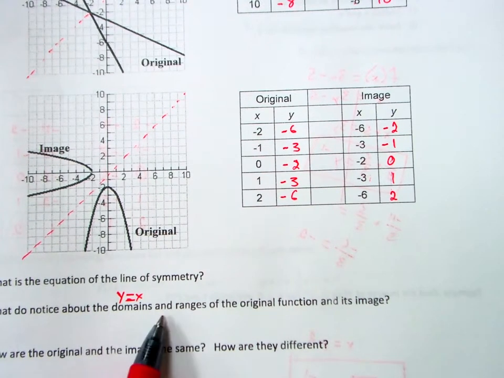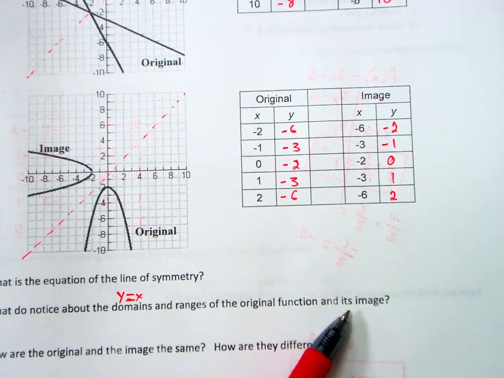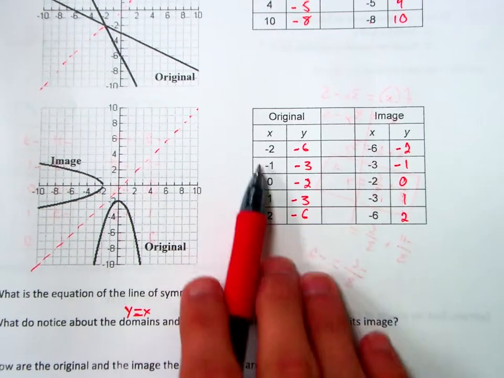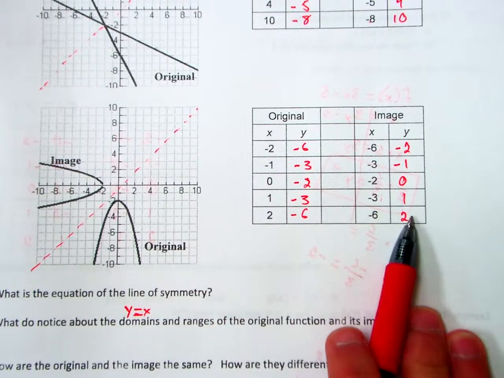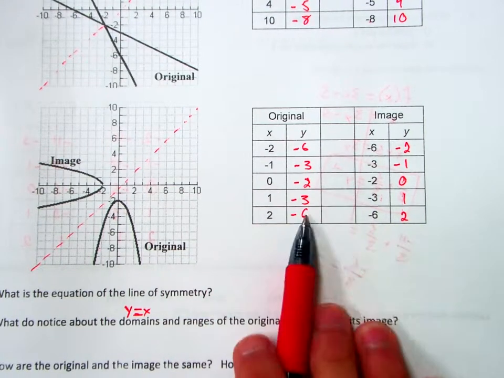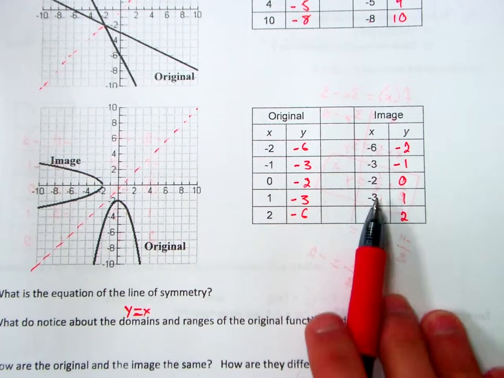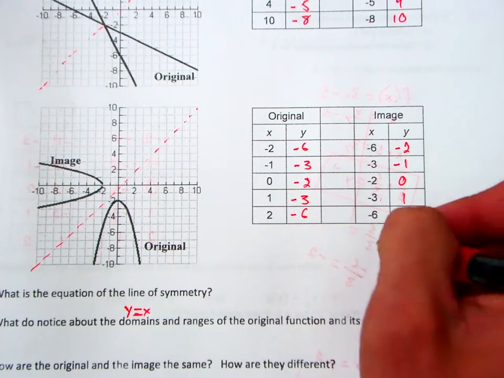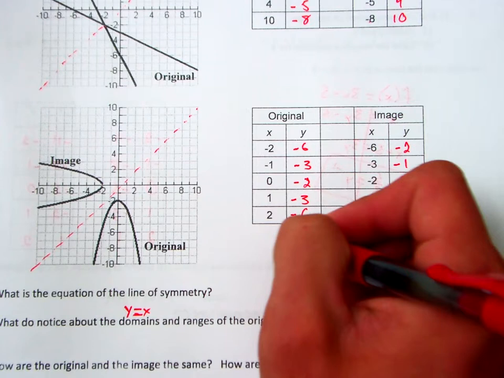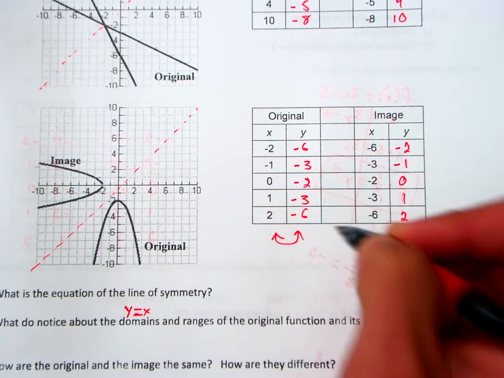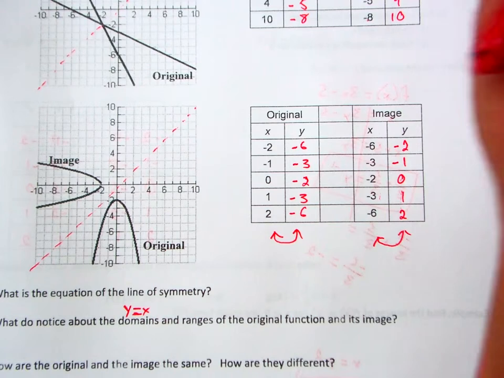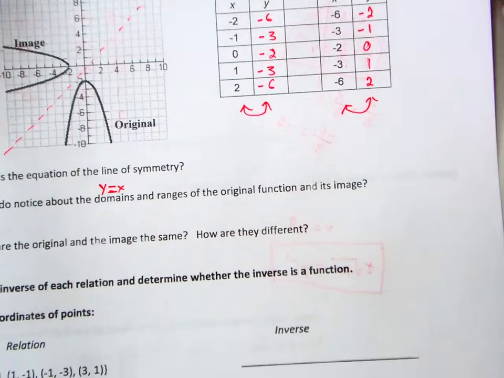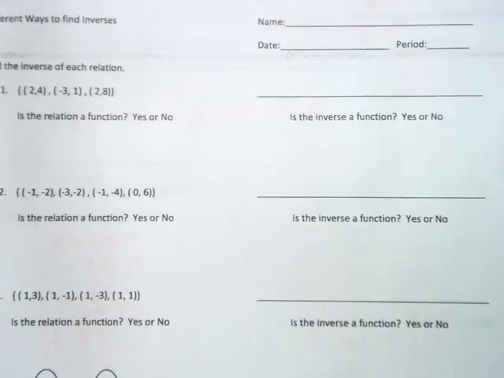What do you notice about the domains and ranges of the original function and its image? Well, again, the domain of the original function is the range of its image. The range of the original function is the domain of the image. So you've got this flip-flopping that's happening. It just flip-flops to get to its inverse. And you guys saw that when we did the coordinates earlier.